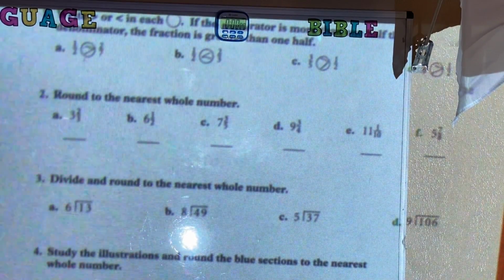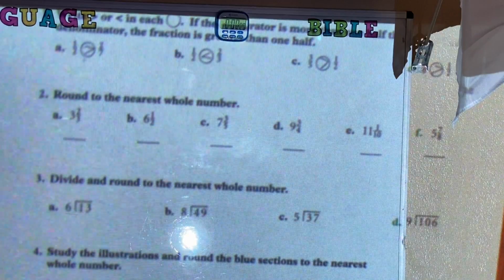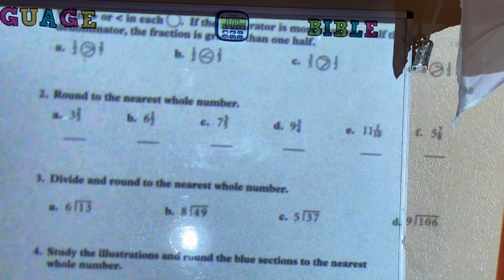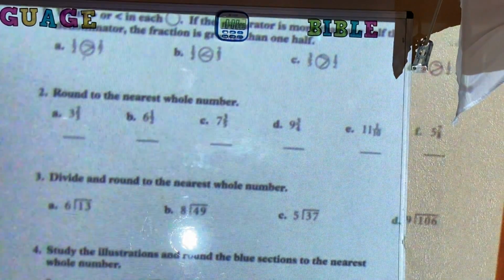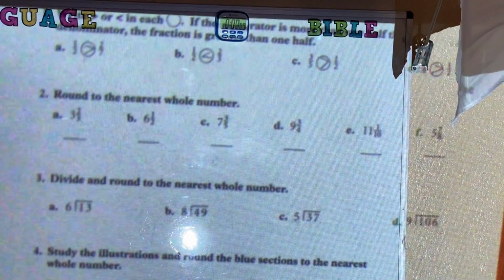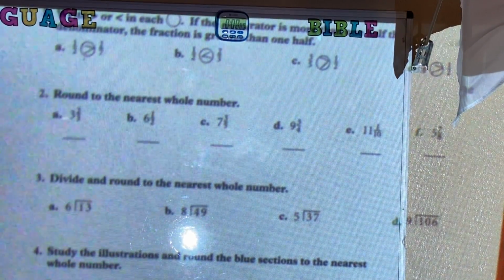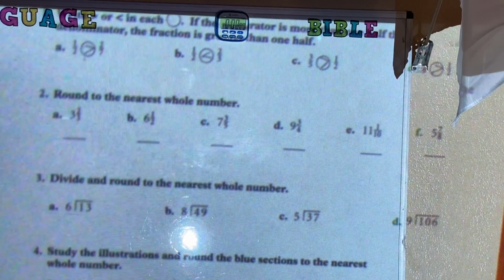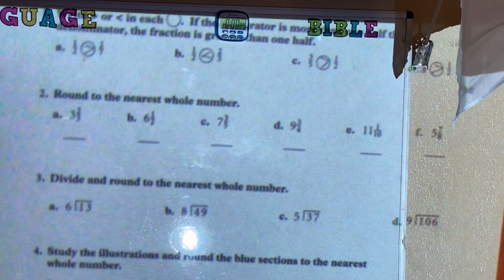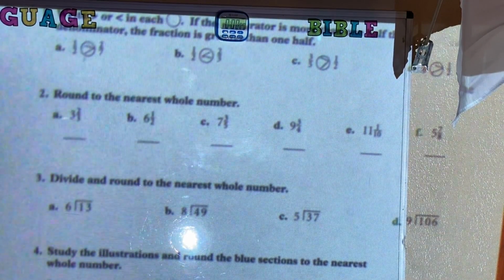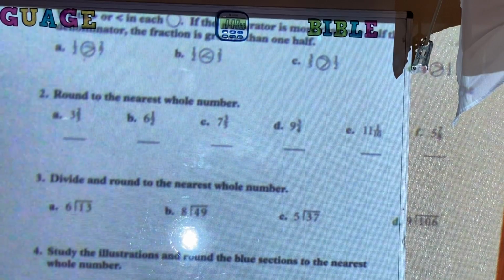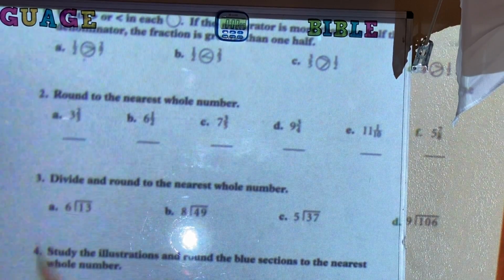Number 2 says, round to the nearest whole number. So remember what we read before. It says to round a mixed number to a whole number, you need to drop the fraction if it's less than 1/2. If the fraction is 1/2 or greater, you drop the fraction and add 1 to the whole number.